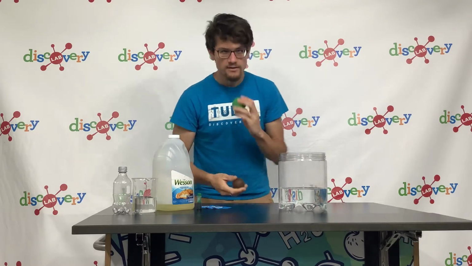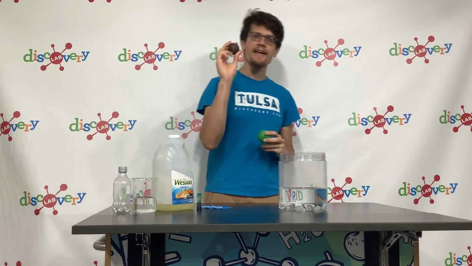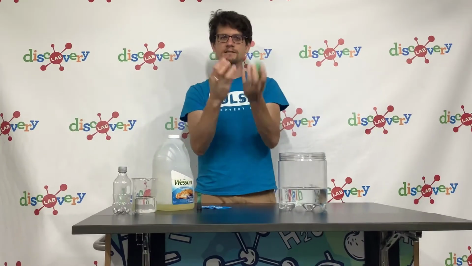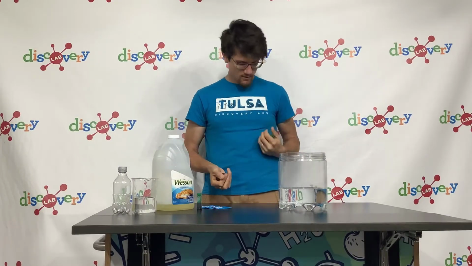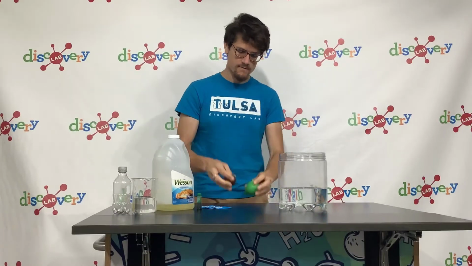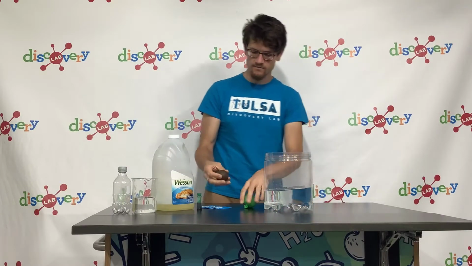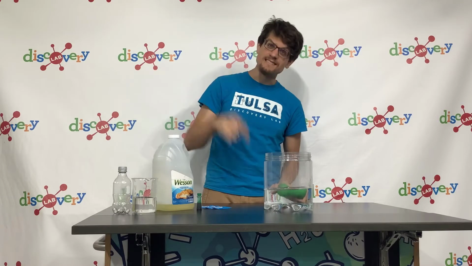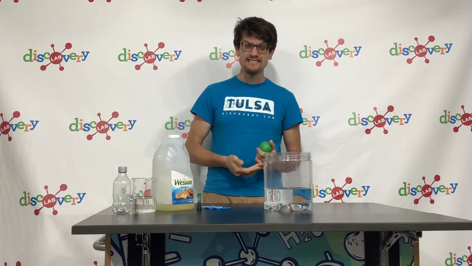I've got two things here. A balloon full of air and a metal ball. You can see they're about the same size, but they feel so much different. This one weighs hardly anything at all, whereas this one feels pretty solid. I've also got a whole bucket of water here. Now, denser objects are going to go down whenever they come against a less dense substance.